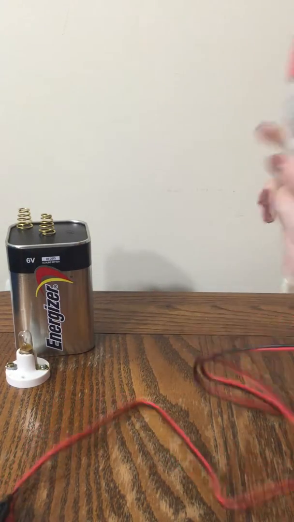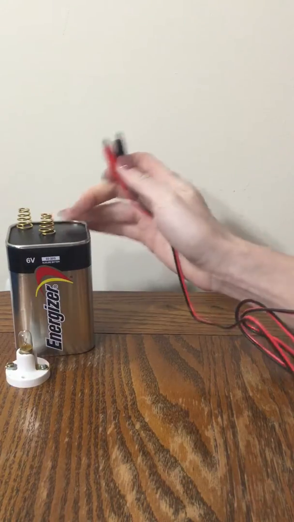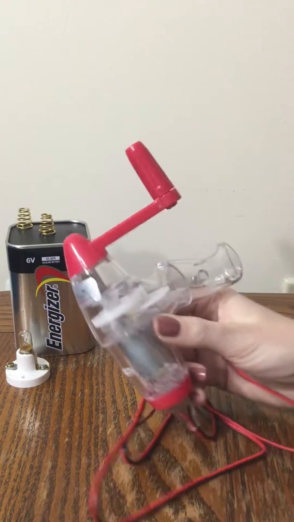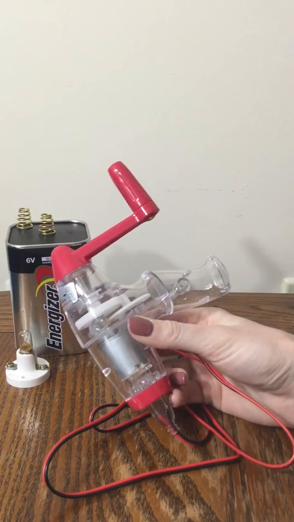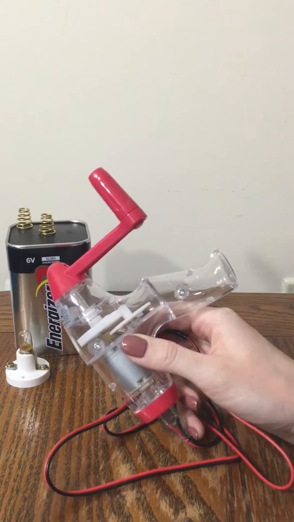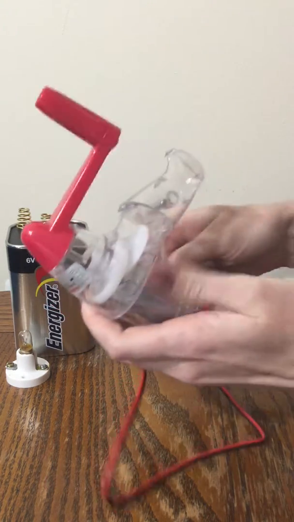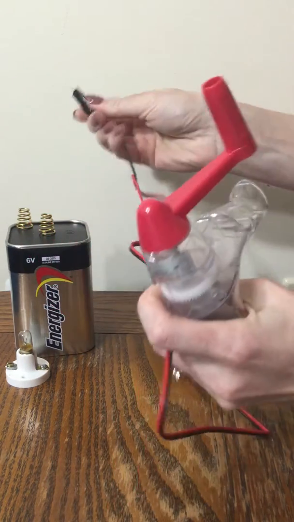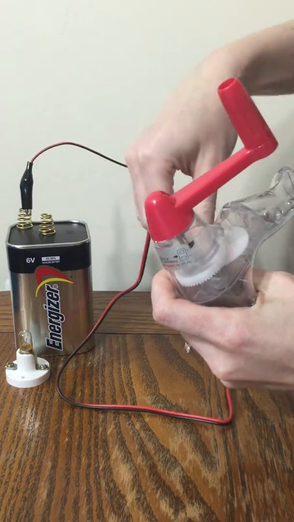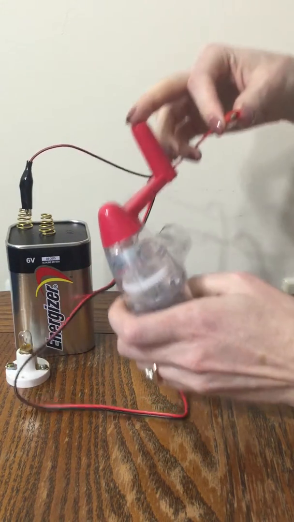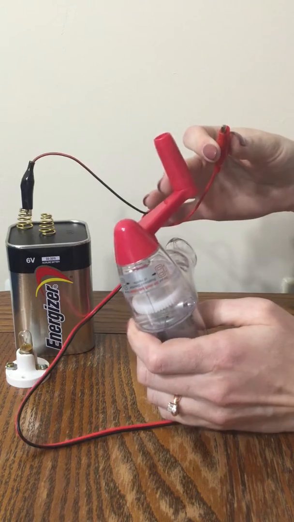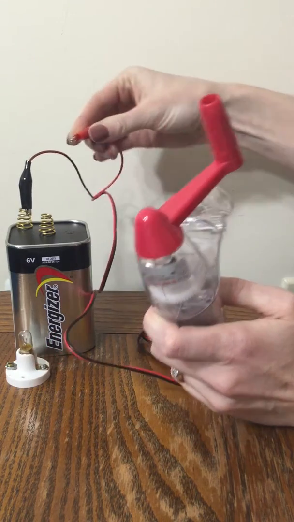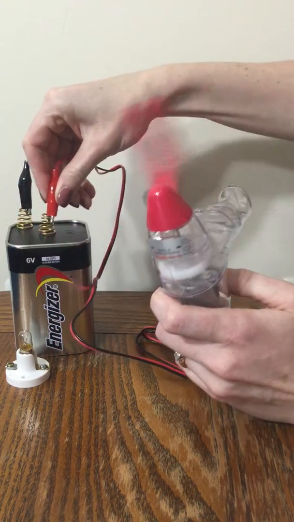What this does is take the electrical energy out of the battery and convert it into kinetic energy, which is the energy of motion. So you'll see the motion here in just a second. Hook the wires onto the battery and keep your hands free because we are going to create motion, so this knob is going to move. You don't want to be in the way of the knob moving.